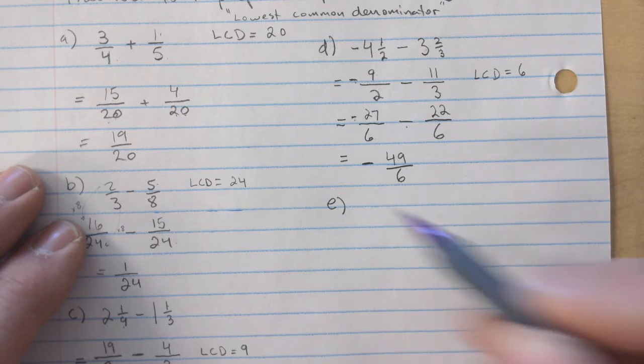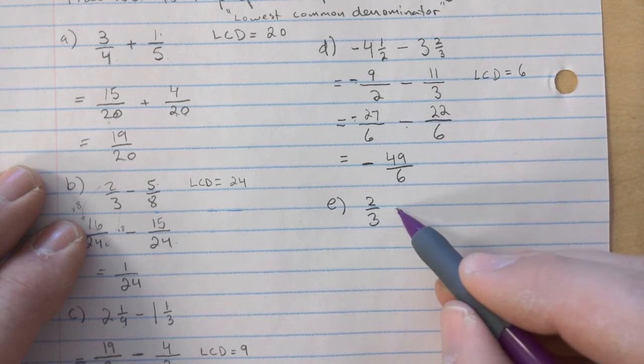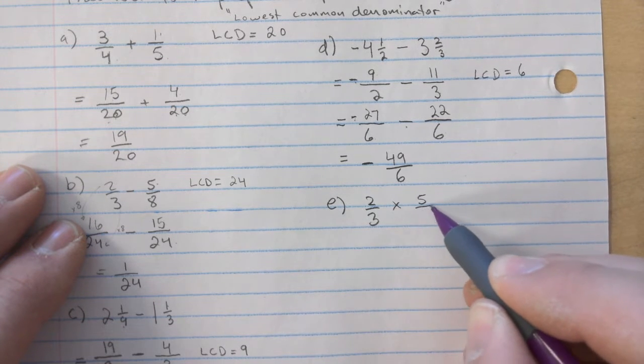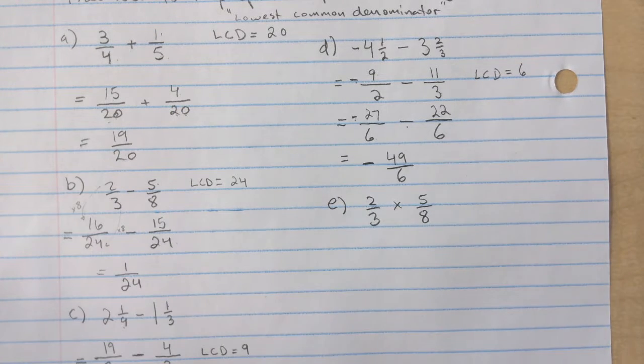E: 2/3 times, sometimes there's a dot, it doesn't matter, depends on the textbook, times 5 over 8.